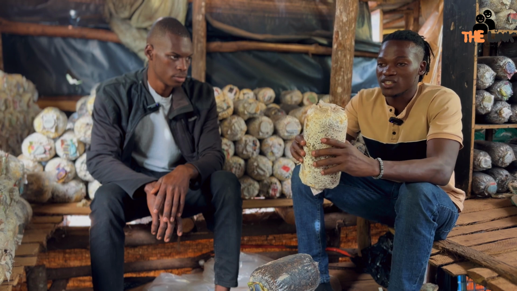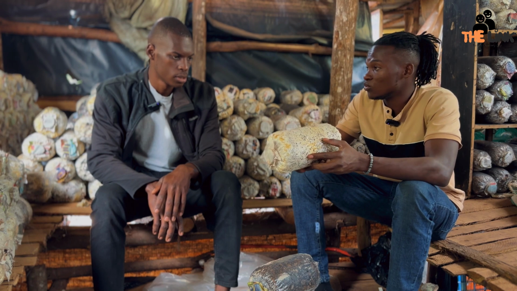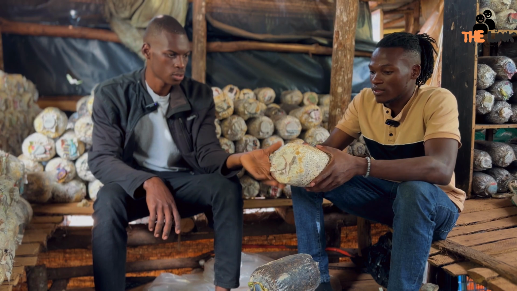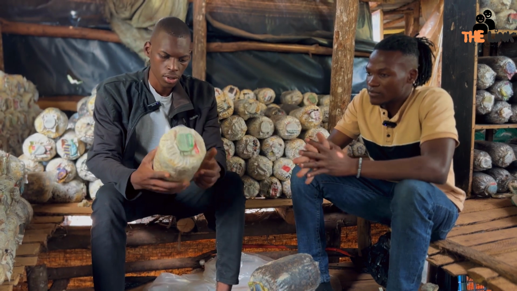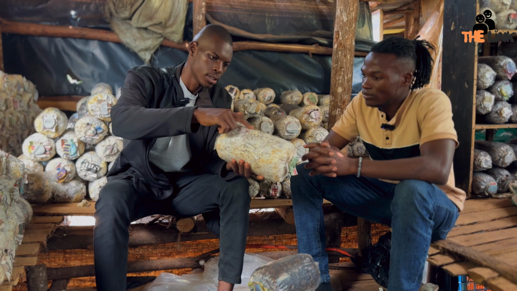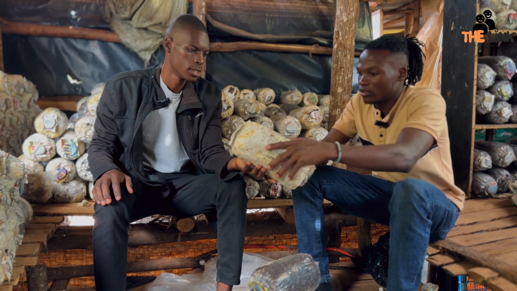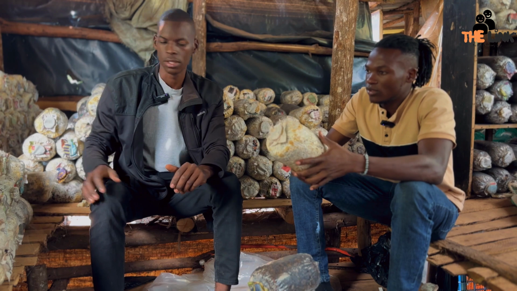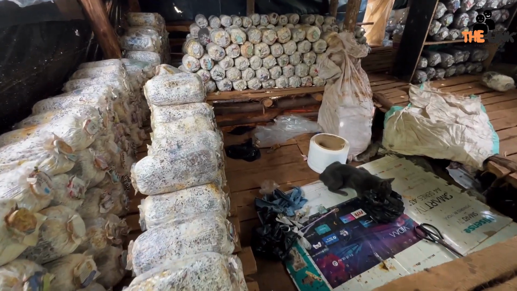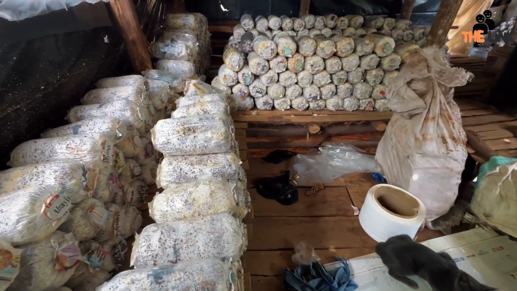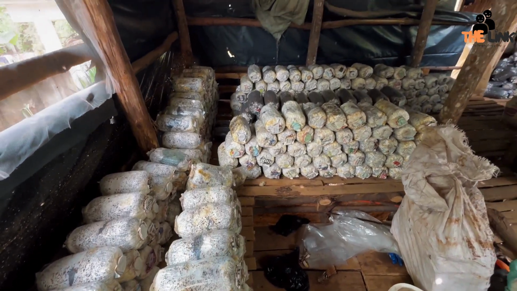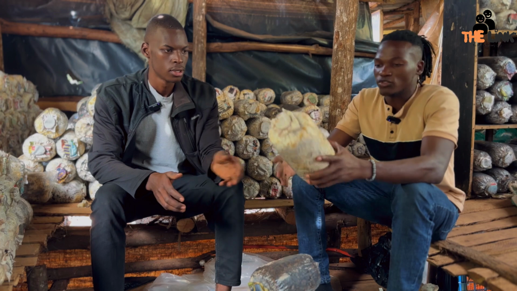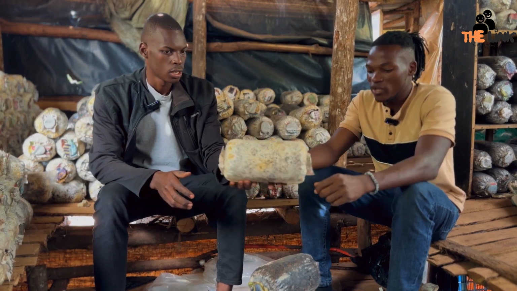So the roots spread around the garden. I think this is ready to be taken out. Yeah, this is ready, but not yet. When it is ready, when you press it, it is somehow hard. It should be soft. Now it is soft, but when it is fully ready, it is going to be hard. Even here they'll stay for 5 more days, and then they can start producing the mushrooms. So from the incubation, then we go to the growing area.